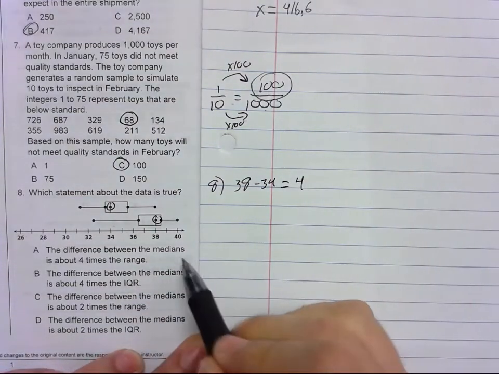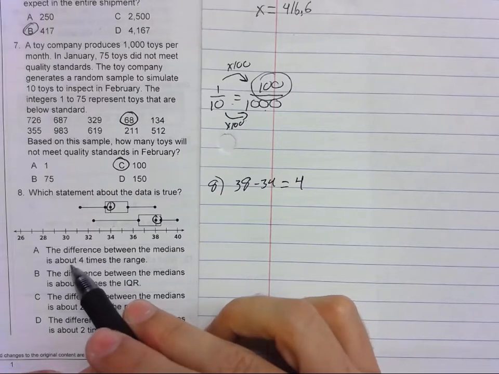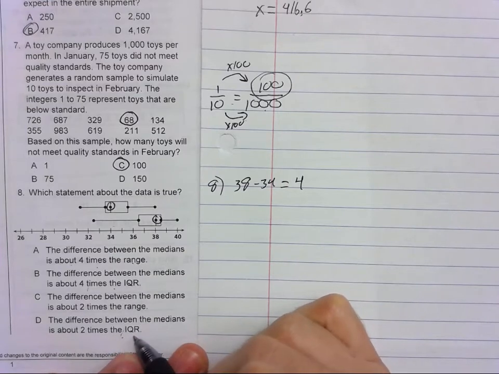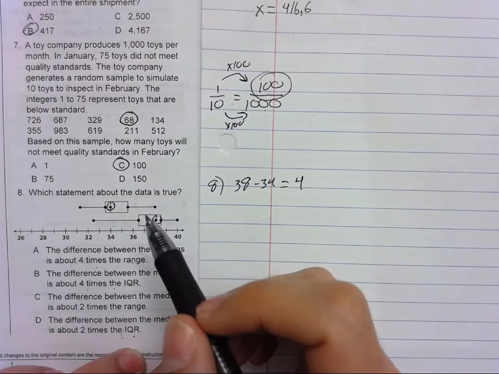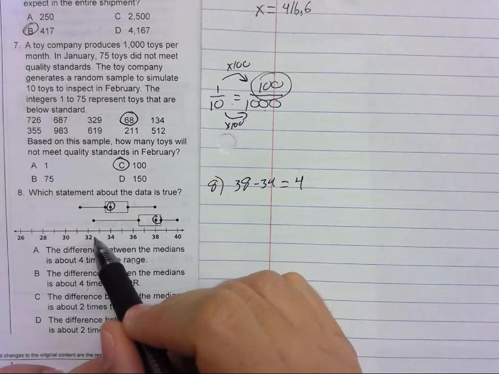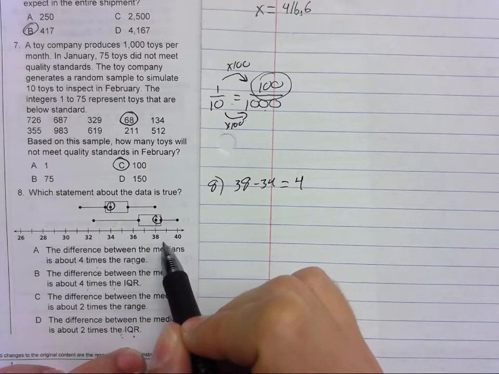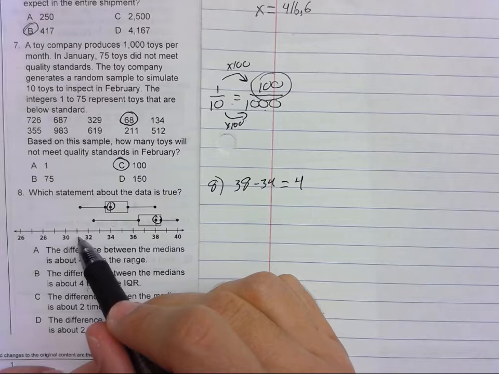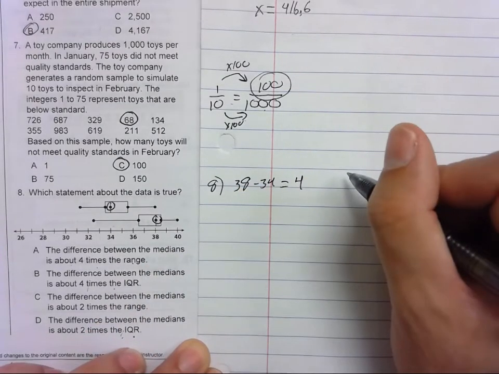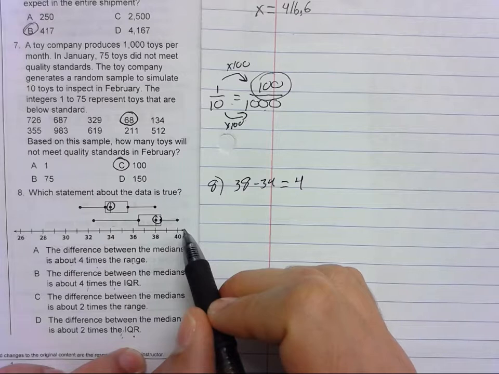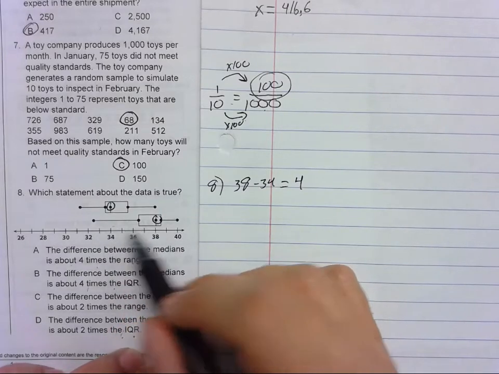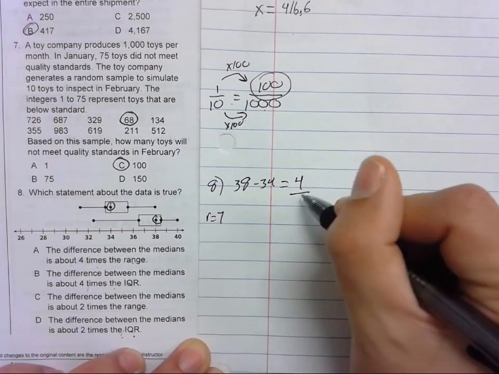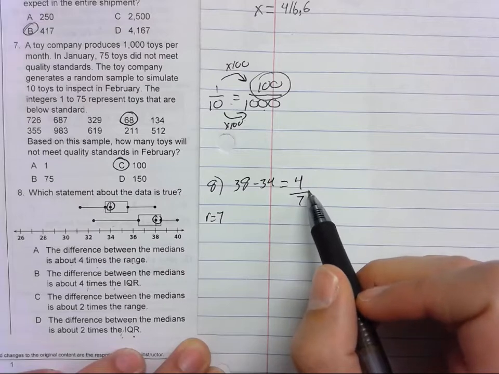So the difference between the medians is how many times the range, or how many times the interquartile range, for each of these. So what is the range? The range looks to be about, let's see, 38 minus 31 is 7, and 40 minus 33 is 7. So the ranges are both 7. This would be for A and C.